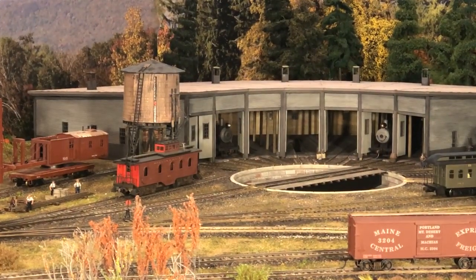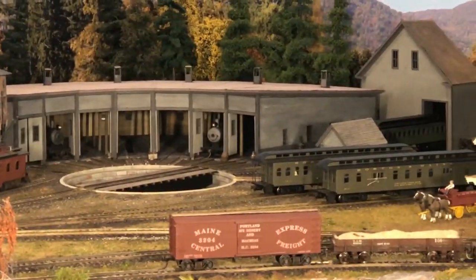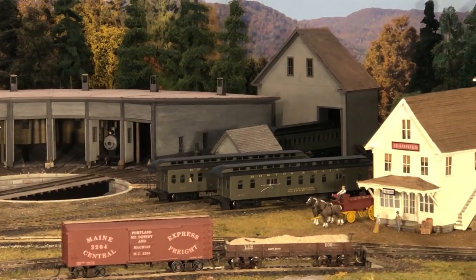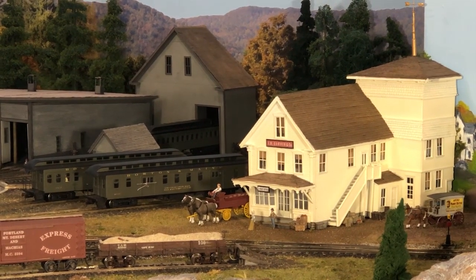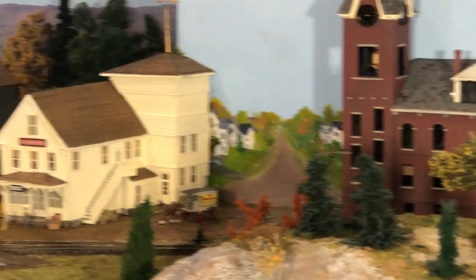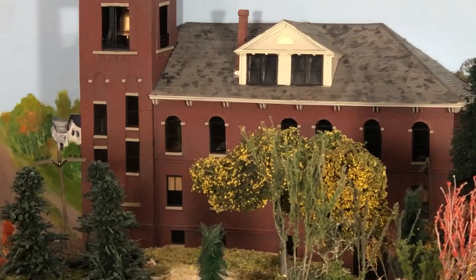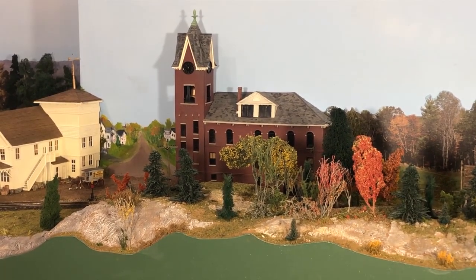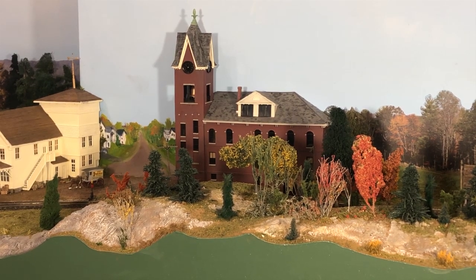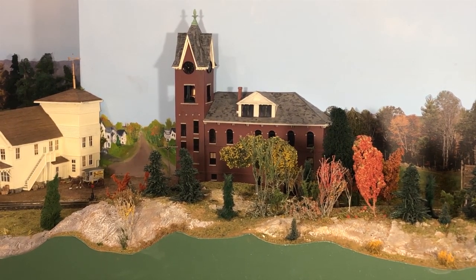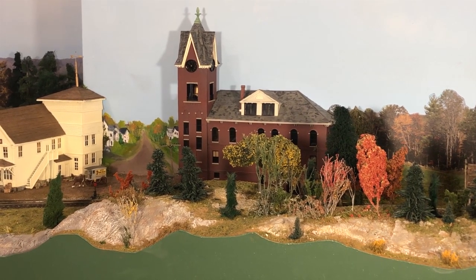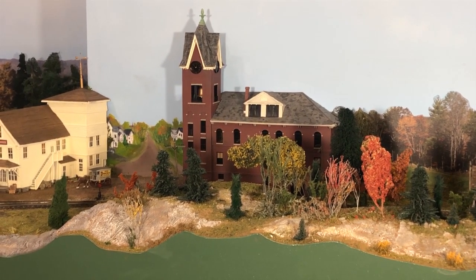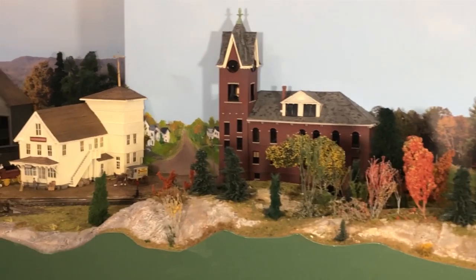You can see that carpenter shop, or the car shop where they would repair cars. Then you have a general store, the Garvin building, and then we go on to the town hall, which was built in 1875. Town hall has working clocks, as well as a bell tower with a sound module in it. Visitors can press the button, but it actually rings every 15 minutes using the train controller software as well.